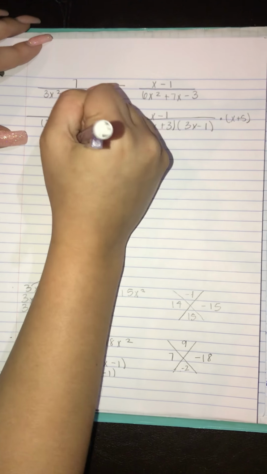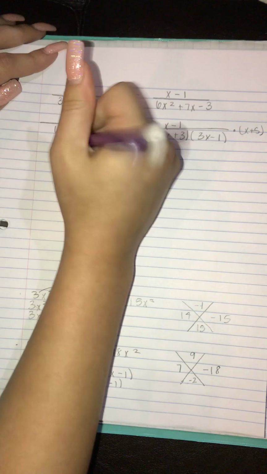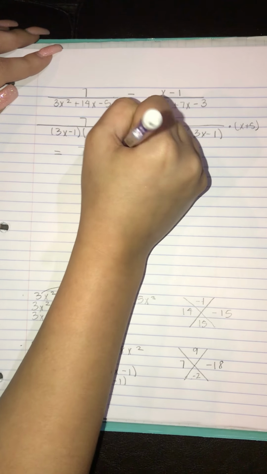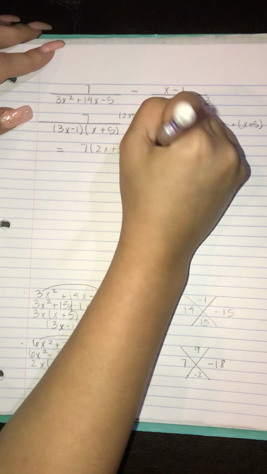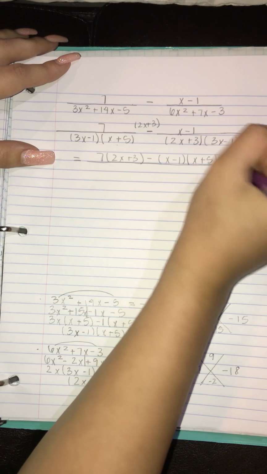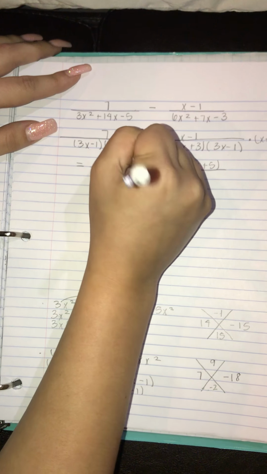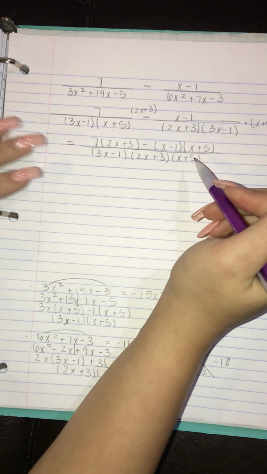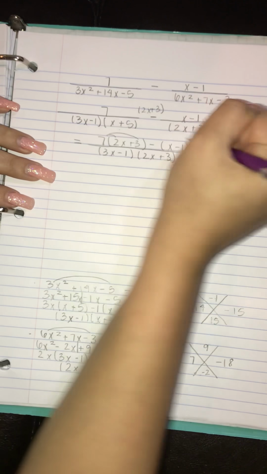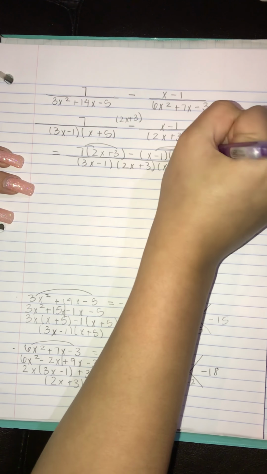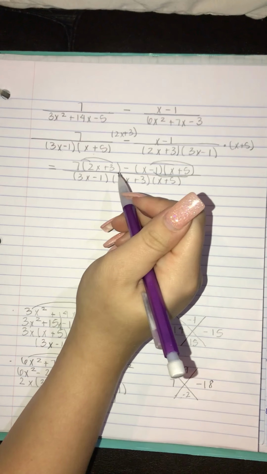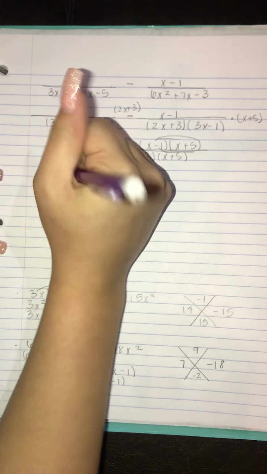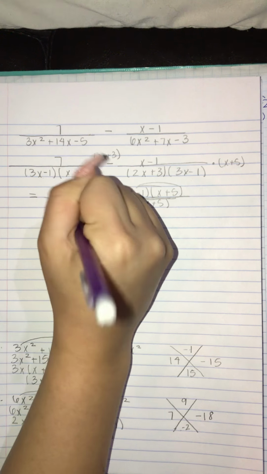So this is going to be 7 times 2x plus 3, and then minus x minus 1, x plus 5, all over 3x minus 1, 2x plus 3, and then x plus 5. For the denominator, it doesn't matter which order these go in because it is multiplication. So then I'm going to factor these ones, that one there, and then this one here, and then those right there. So then this 7 times 2x is going to give me 14x plus 21.